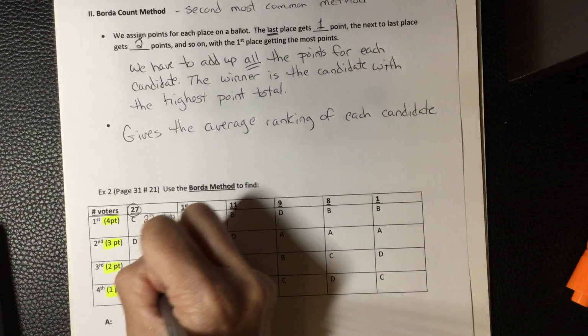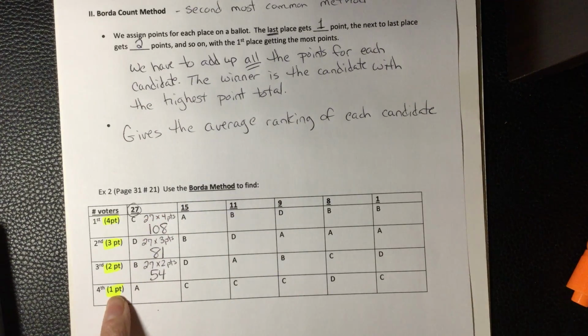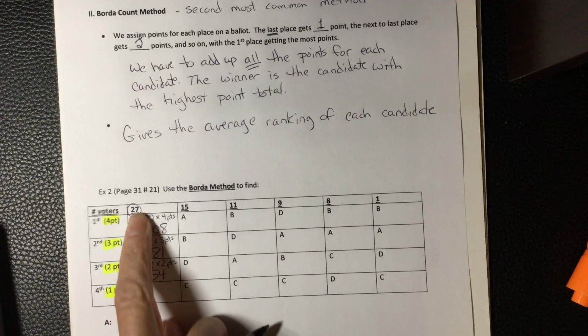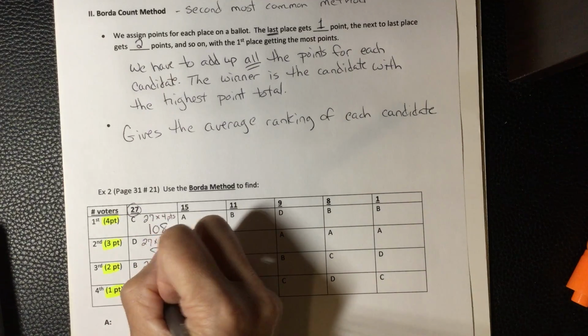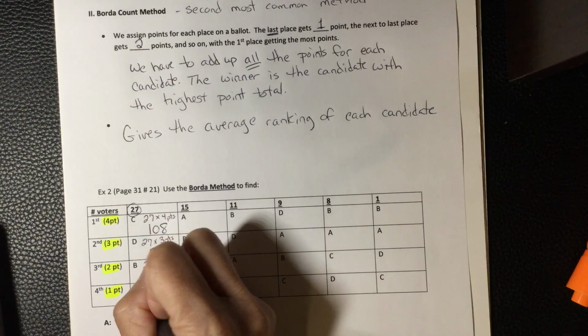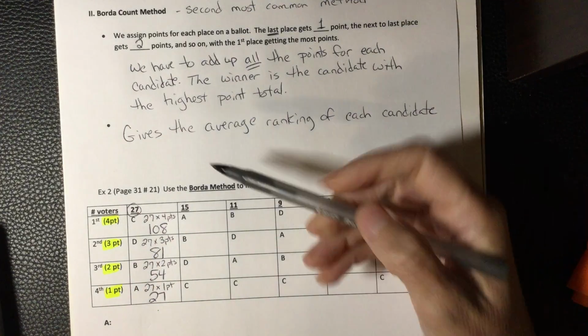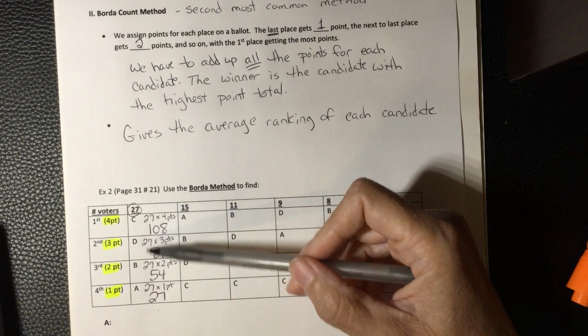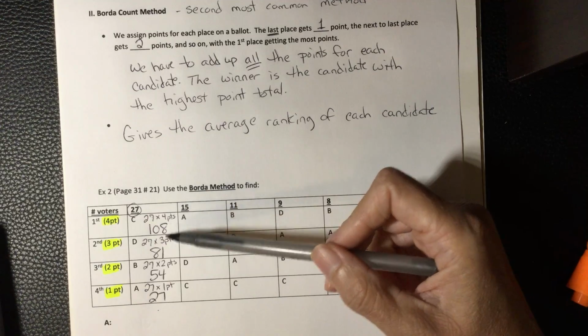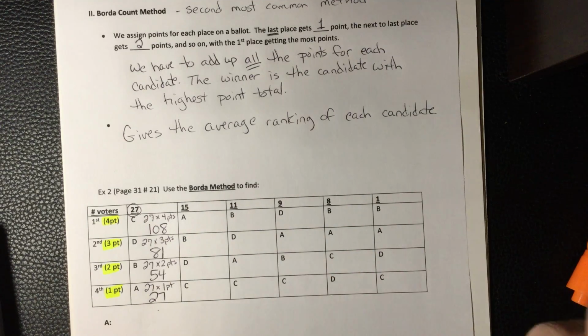So that'll be 54. When we get down to the bottom, this is worth 1 point. There's still 27 voters, so 27 times 1 point will give us 27. So I like to do this in columns because the number of votes stays the same. I just go 4, 3, 2, 1 on the points.